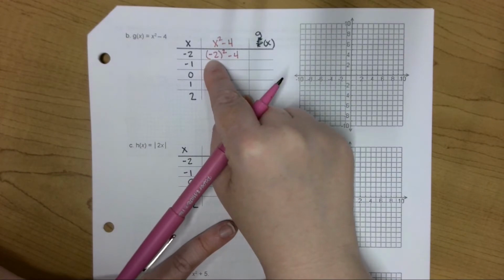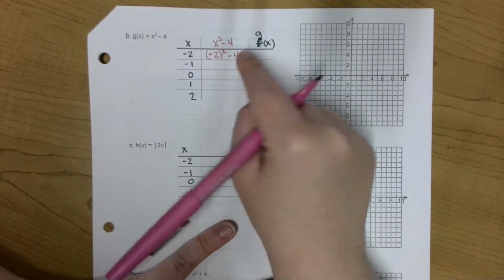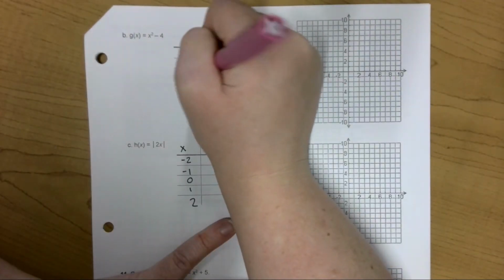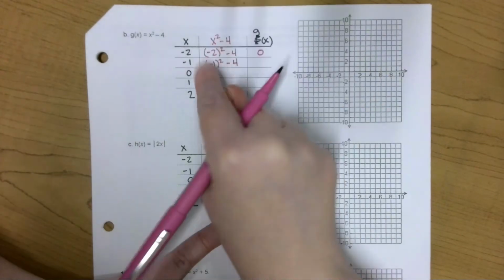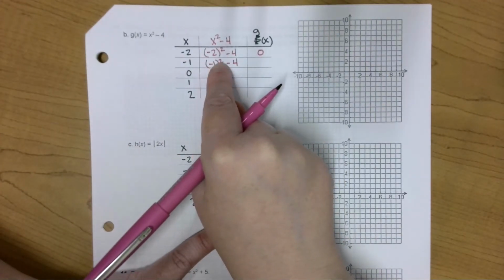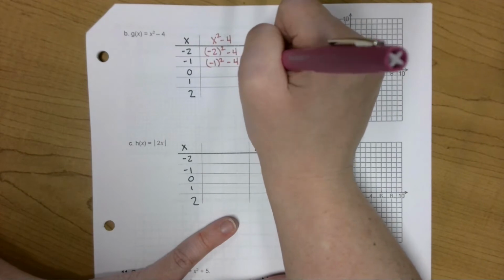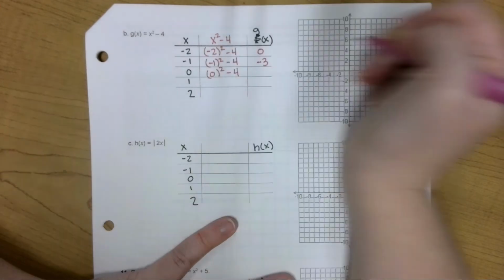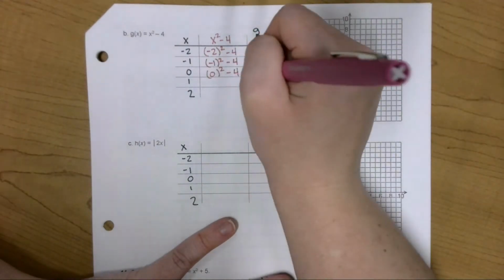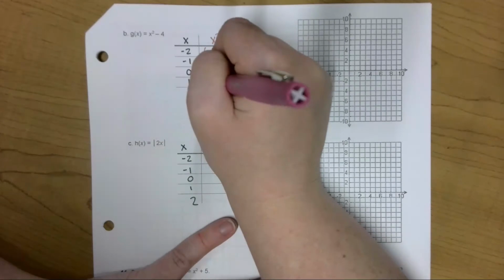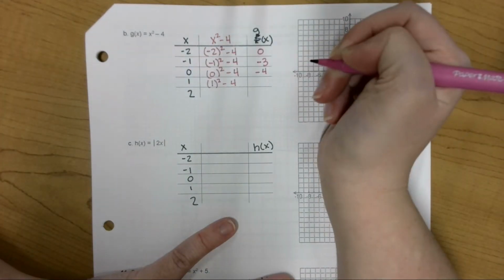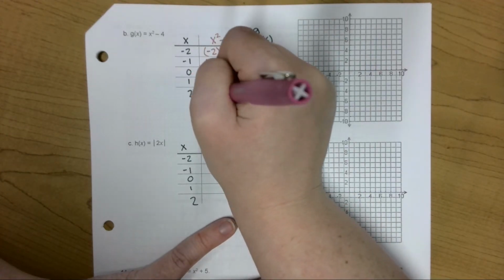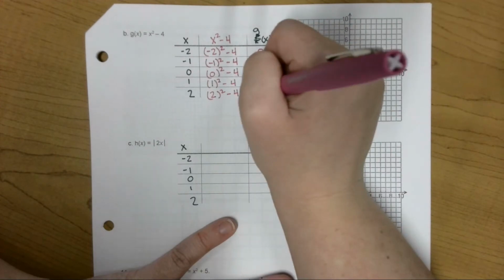So negative 2 squared is positive 4. Positive 4 minus 4 is 0. Negative 1 squared is positive 1. Minus 4 is going to be negative 3. 0 squared is 0. Minus 4 is negative 4. 1 squared is 1, minus 4 is negative 3, and 2 squared is 4, minus 4 is 0.